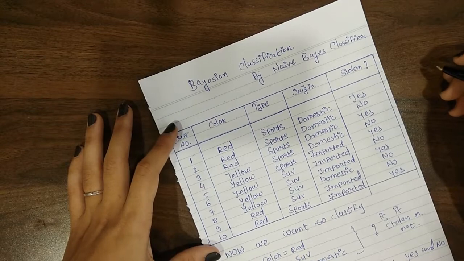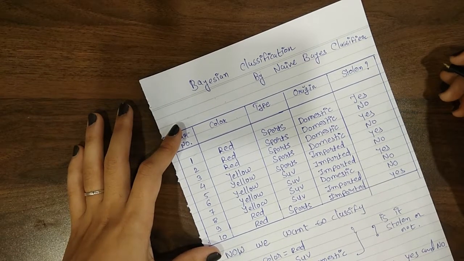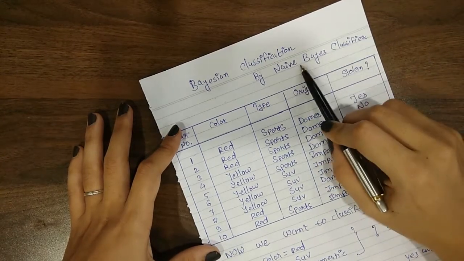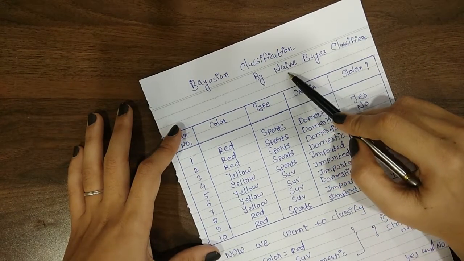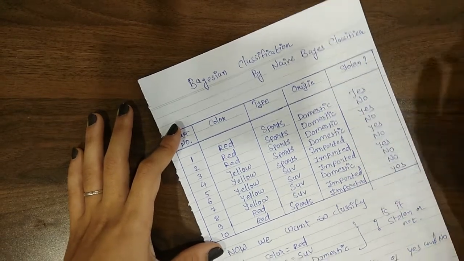In today's lecture, we are going to learn about Bayesian classification by Naive Bayes classifier. So the Naive Bayes classifier is a method used for classification. Let's understand it with one example.